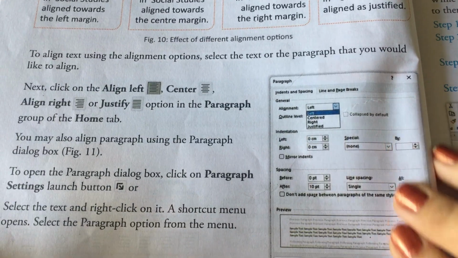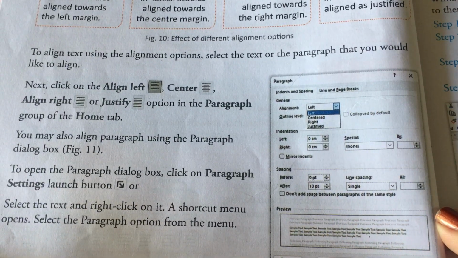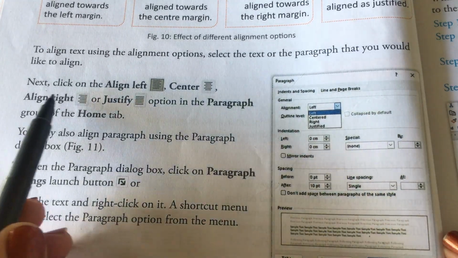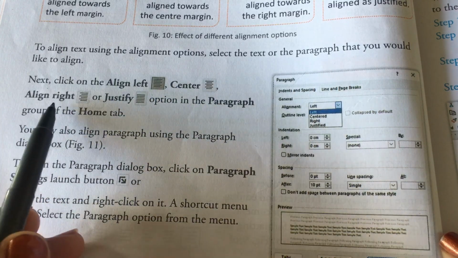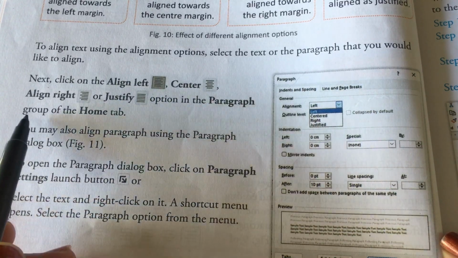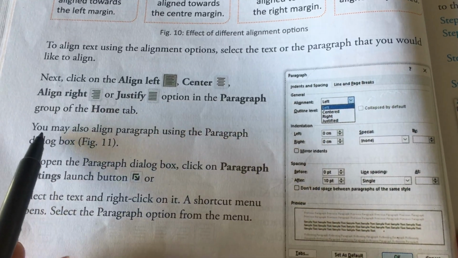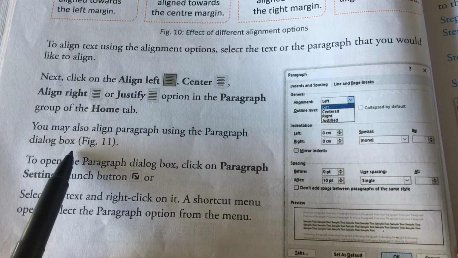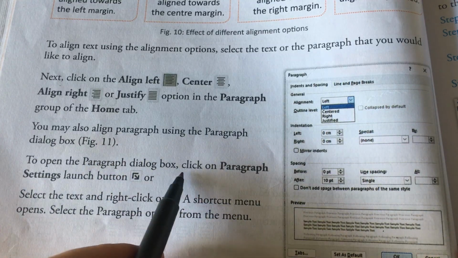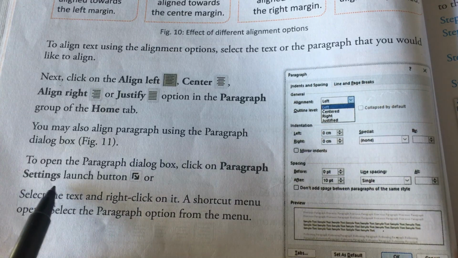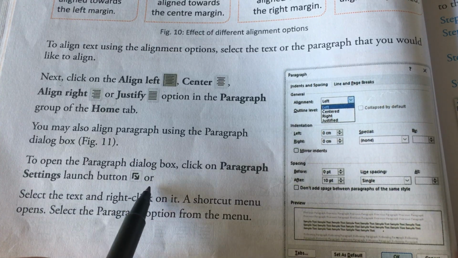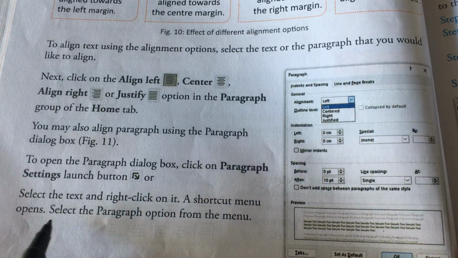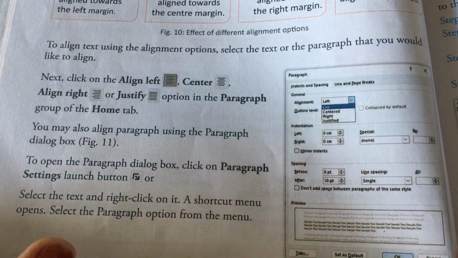To align text using the alignment options, select the text or the paragraph that you would like to align next. Click on the Align Left, Center, Align Right, or Justify option in the Paragraph group of the Home tab. You may also align paragraphs using the Paragraph dialog box. To open the Paragraph dialog box, click on the Paragraph Setting Launch button, or select the text and right-click on it. A shortcut menu opens. Select the paragraph options from the menu.